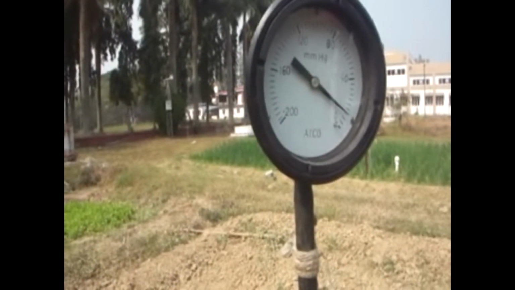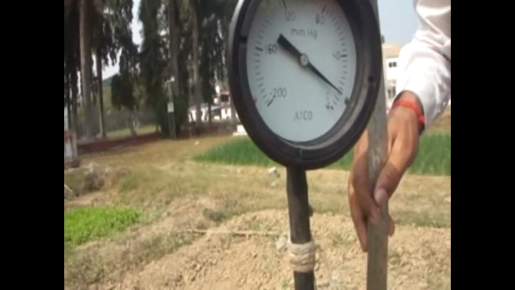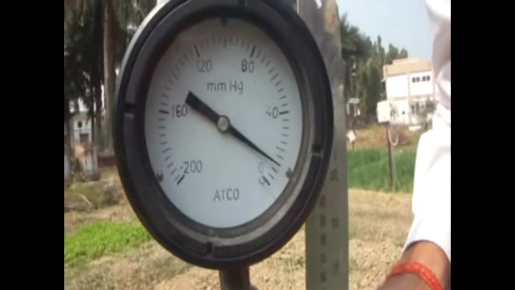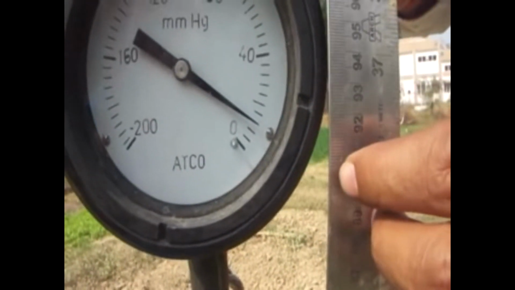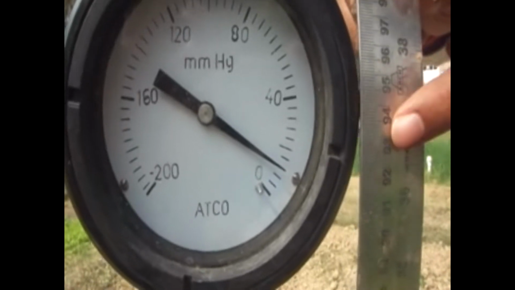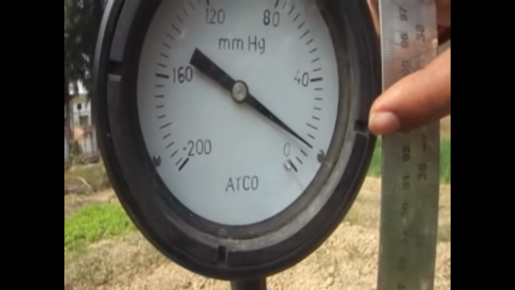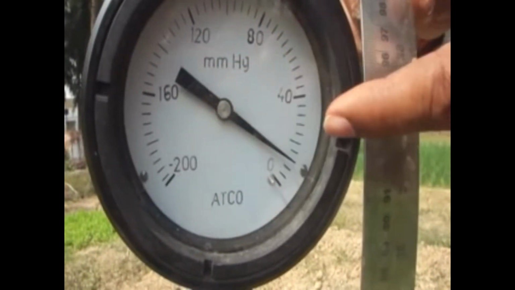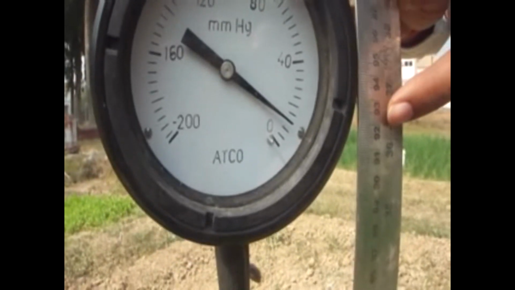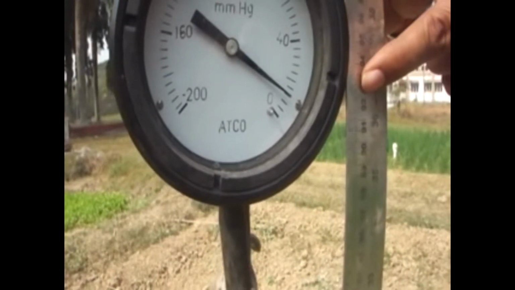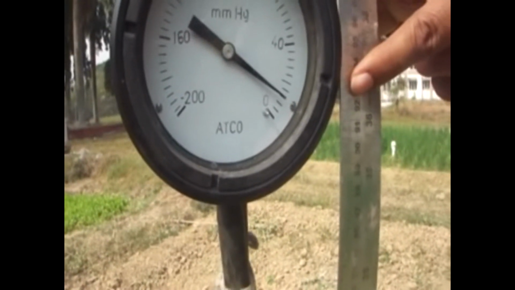At the same time we need to measure the height of this gauge from the soil surface. So this is exactly 92 centimeter above the soil surface, center of this. 91.5 centimeter.